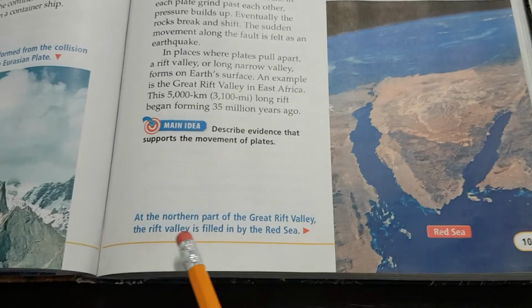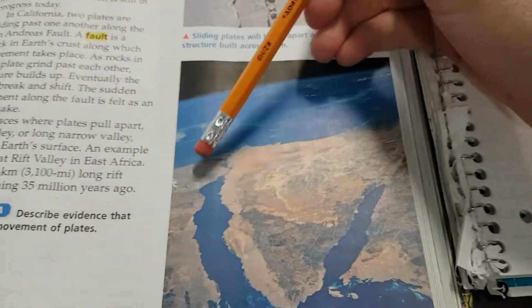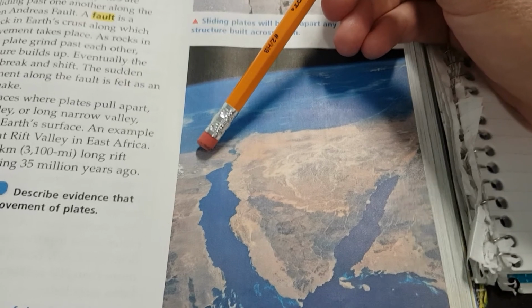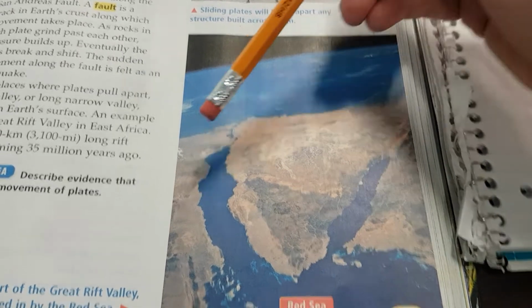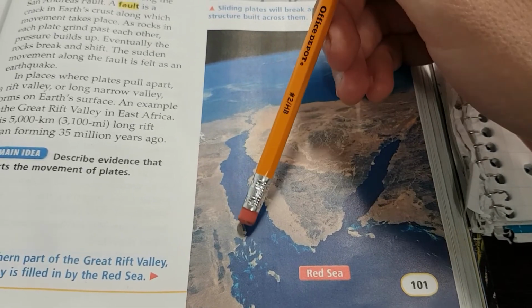Okay, down here at the northern part of the Great Rift Valley, the Rift Valley is filled in by the Red Sea. Okay, so looking at this map, right about here is where Egypt and the Nile River is, and you all are learning about that. So that's where things are splitting apart, right there.